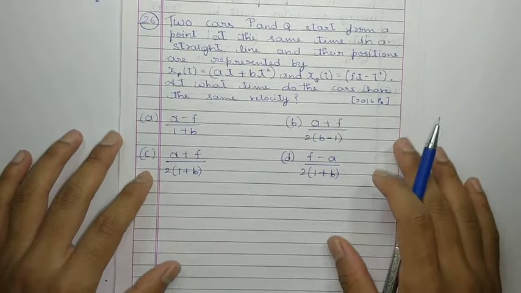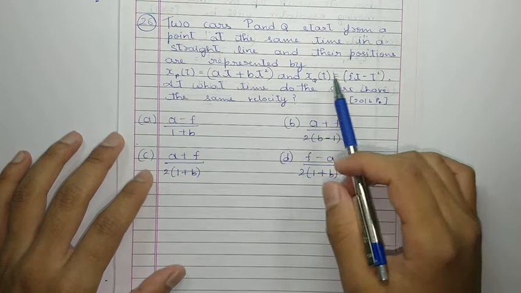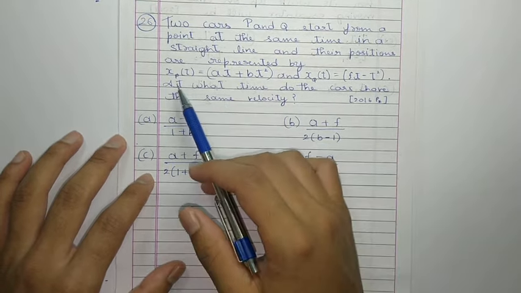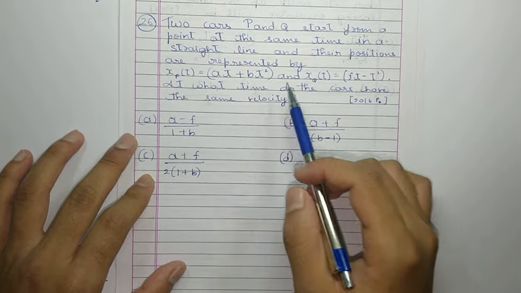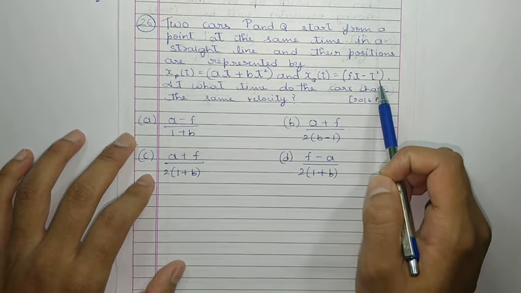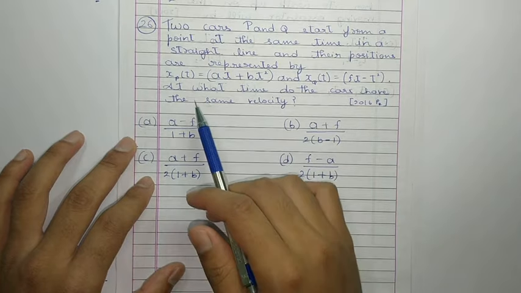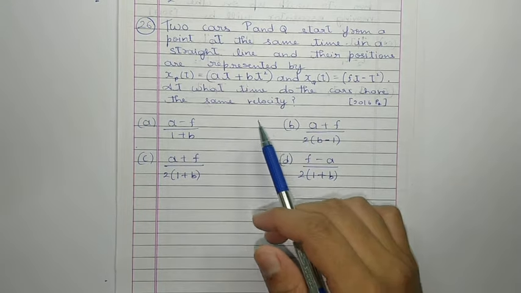26. Two cars P and Q start from a point at the same time in a straight line, and their positions are represented by xp = at + bt² and xq = ft - t². At what time do the cars have the same velocity?